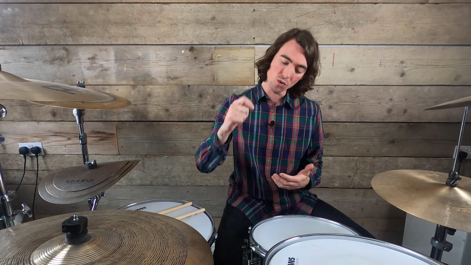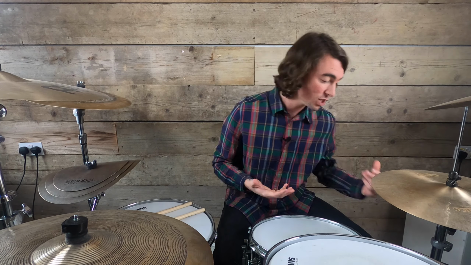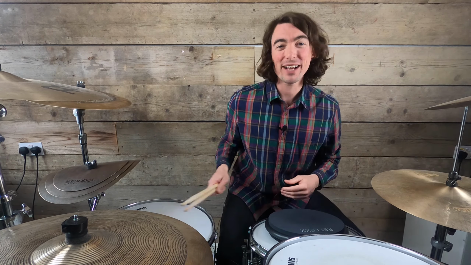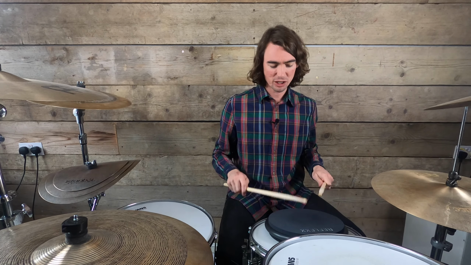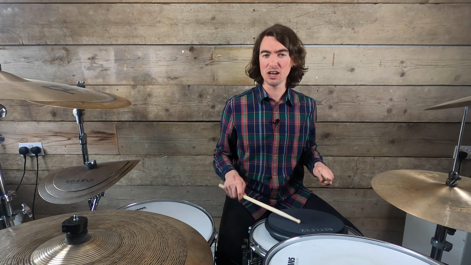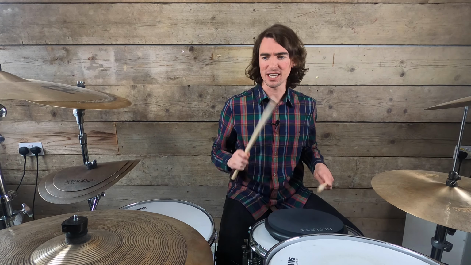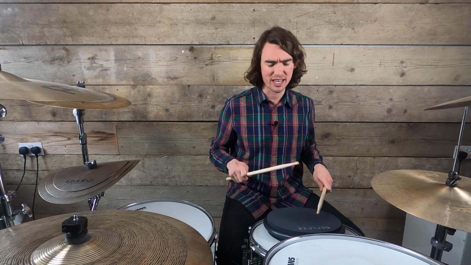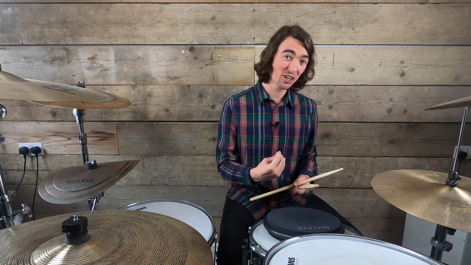Now an accent is when you hit a note louder than the rest of the notes. And if you've been playing single strokes and 16th notes, you've probably learned to play this on the downbeat. So if I show you on my pad here, when we play 16th notes with single strokes, first of all we just play them right, left, nice and evenly. But after a while, you probably start to gravitate towards playing an accent on what's known as the downbeat. 1 e and a, 2 e and a, 3 e and a, 4 e and a. And that's a really good example of an accent.